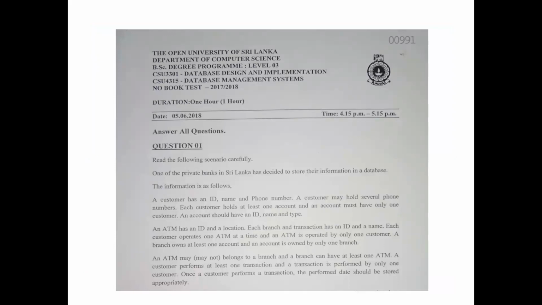Each customer holds at least one account, and an account must have only one customer. An account should have an ID, name, and type. Here we can identify the second entity, that is account, and the attributes are account ID and type. If you consider the relationship, it says each customer holds at least one account. When we say at least one, it means the customer can hold one or more than one account. But an account must have only one customer. Therefore, there is one-to-many relationship exists here.